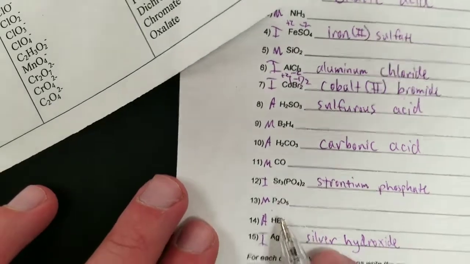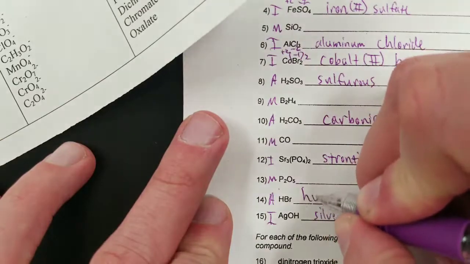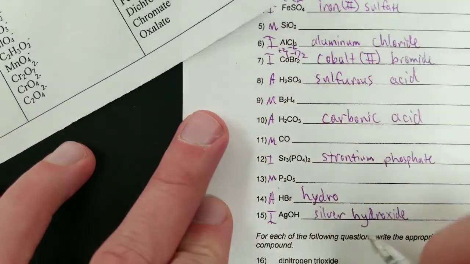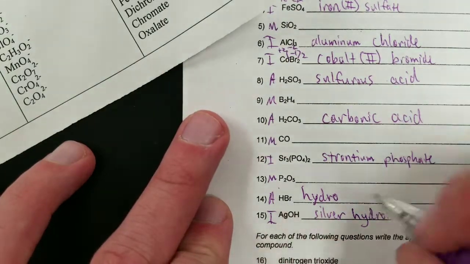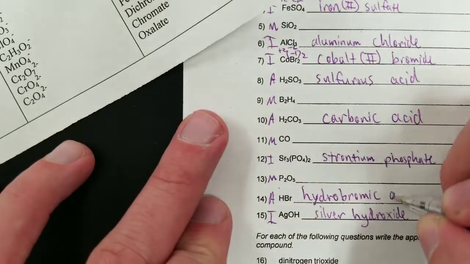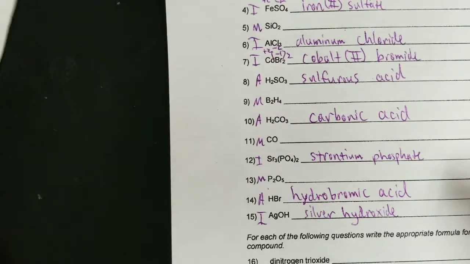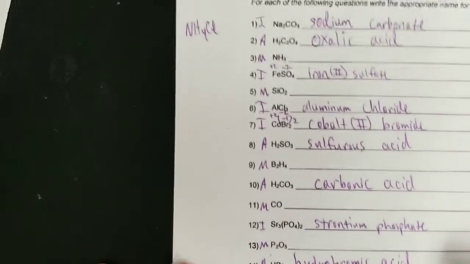Let's see, acid, here we go. There's no oxygen in the formula, so the name starts with hydro. And it's bromine, so bromic. And it's an acid, so acid. Hydrobromic acid. All right, that's all the acids.